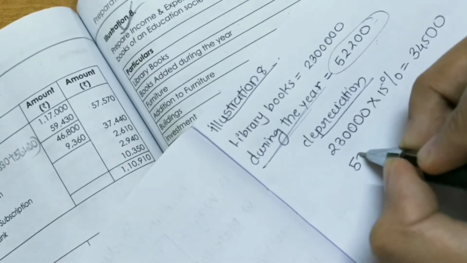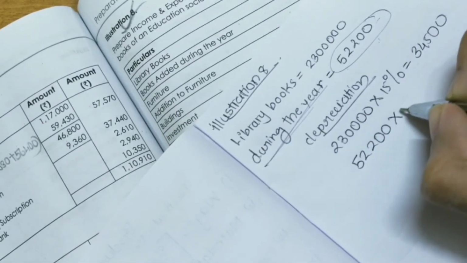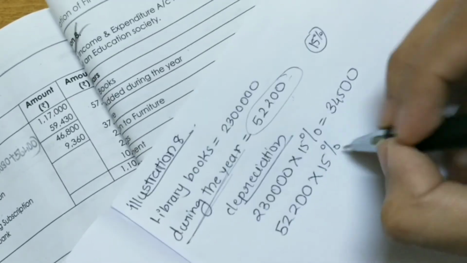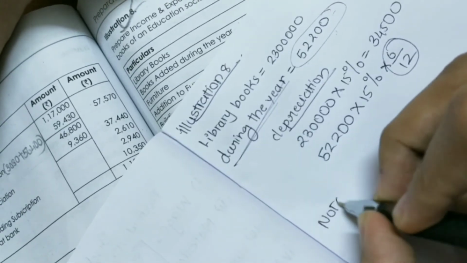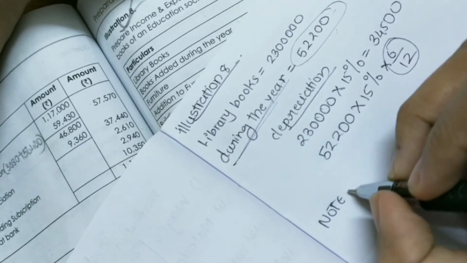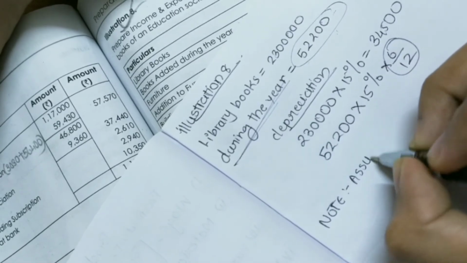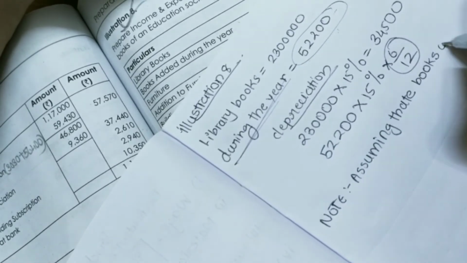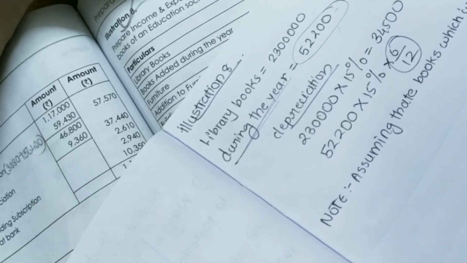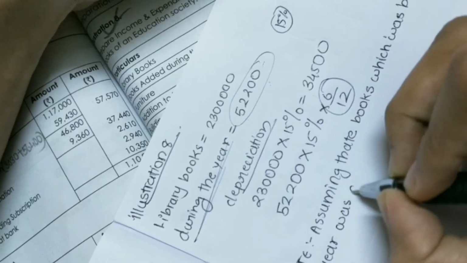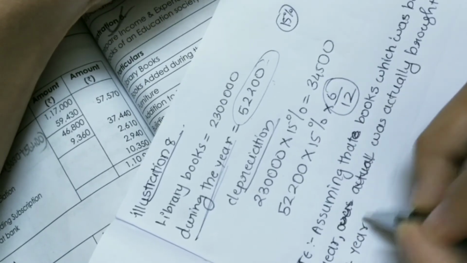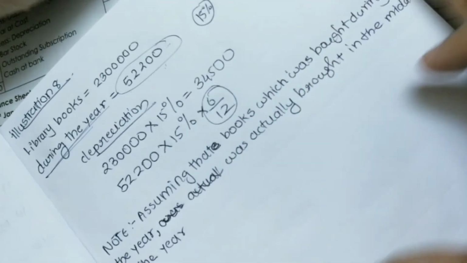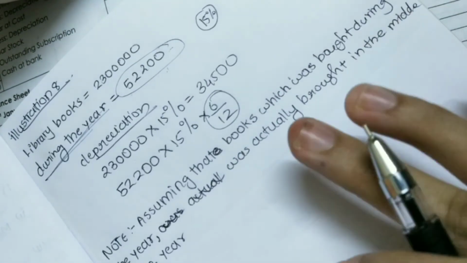Now 52,200 into 50% into 6 by 12. Why did we take 6 by 12 here? We are assuming, and we have to write it as a note just before writing the answers, that the books which were bought during the year were actually bought in the middle of the year. There is no such note regarding this in our textbook. So that is where we all get confused, right?